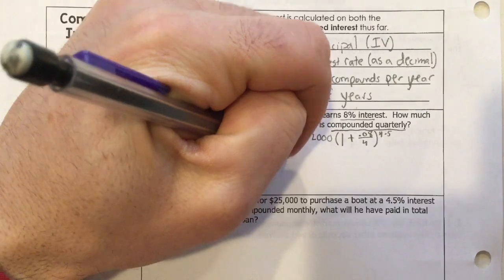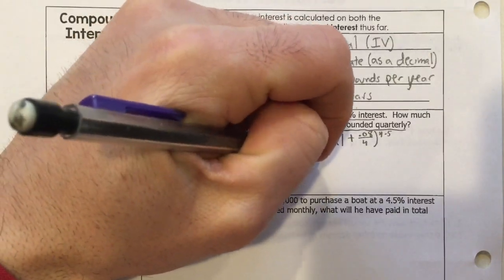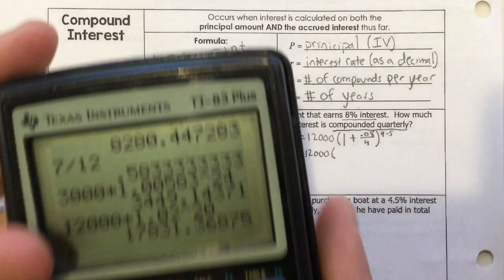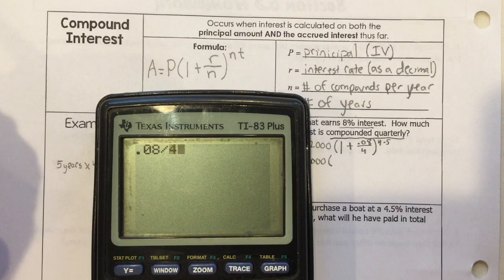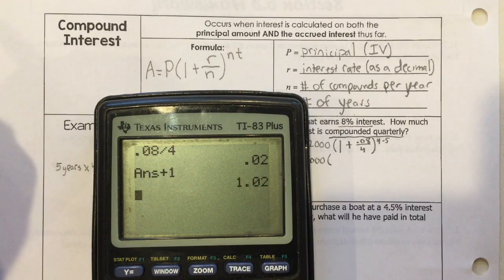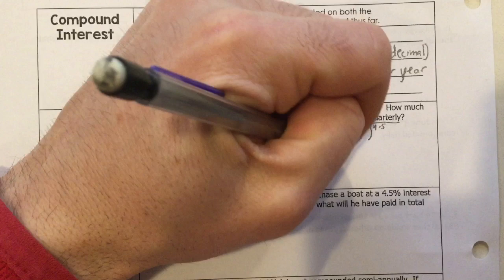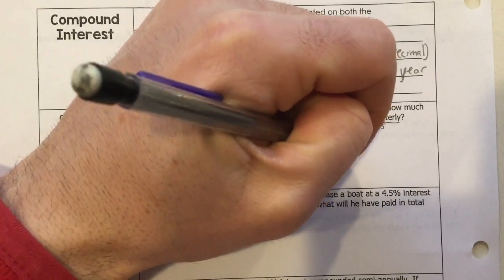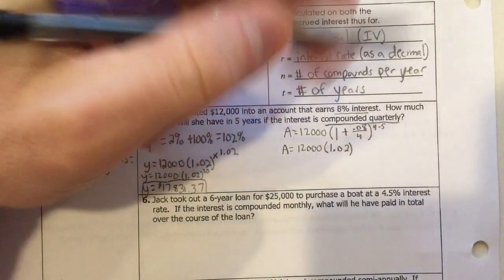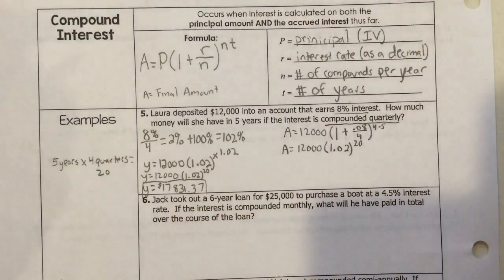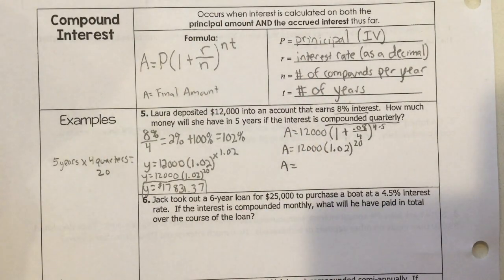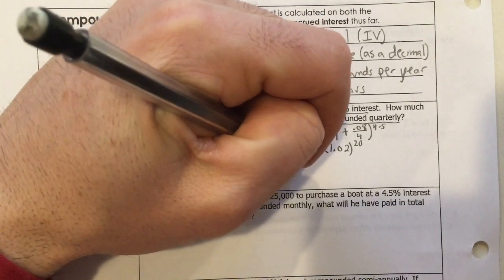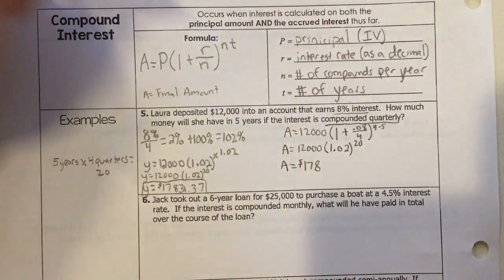When we simplify this, I have 12,000. And then when I'm doing 0.08 divided by 4 and adding 1 to that, I get the same thing, 1.02. And then 4 times 5 is 20. So we get the exact same thing either way you're doing this. And then when I type that in, I get $17,831.37 again.